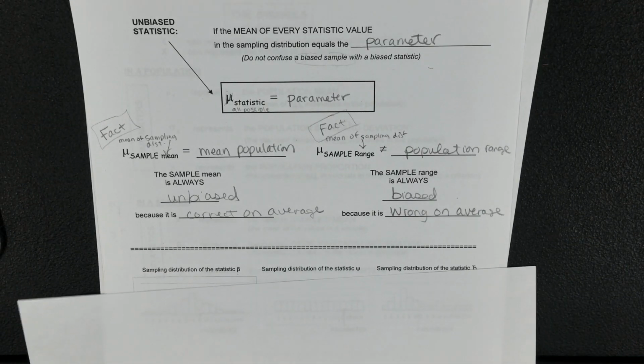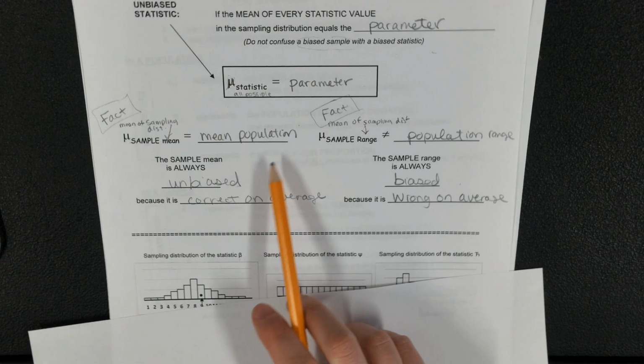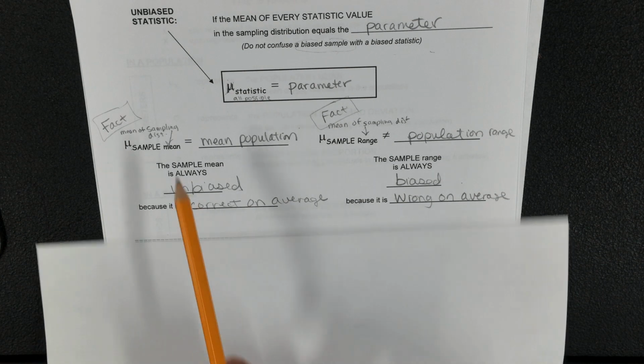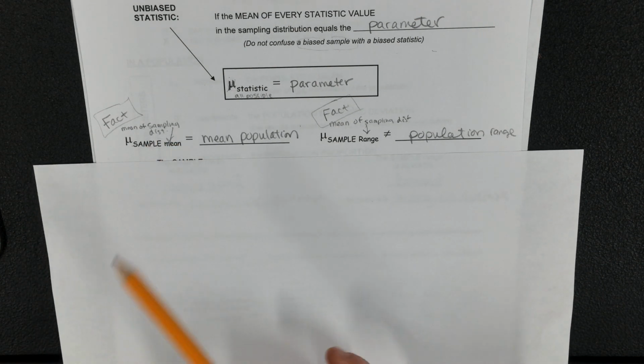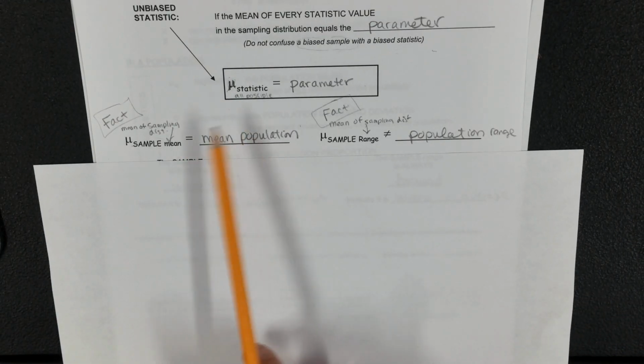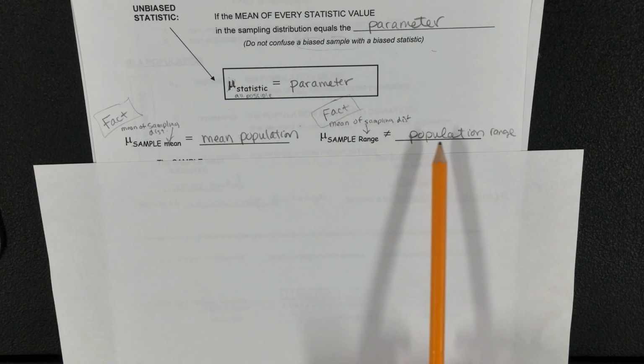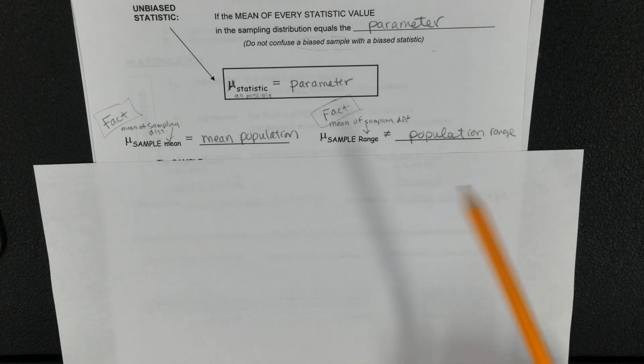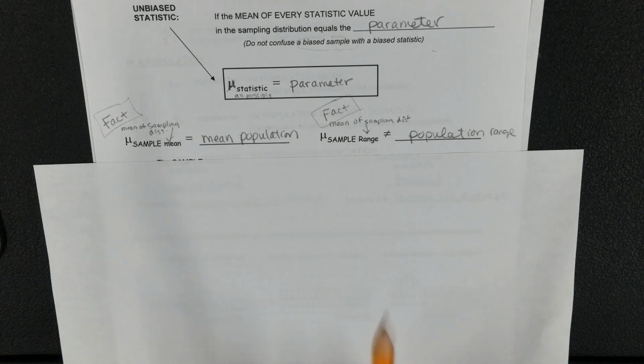Let's just practice this one more time. This one is always going to be right. If you take the mean of a whole bunch of different things, they're going to end up being around the mean of the big population. If you take the range of a population, it's very spread out all over the place, and then you take the range of a whole bunch of tinier samples, they're just not going to equal each other. Let's look at these.